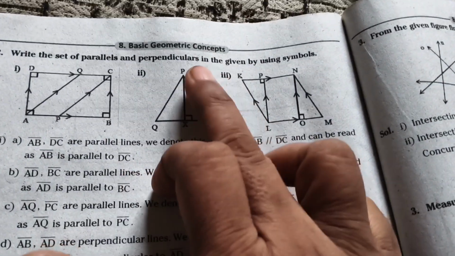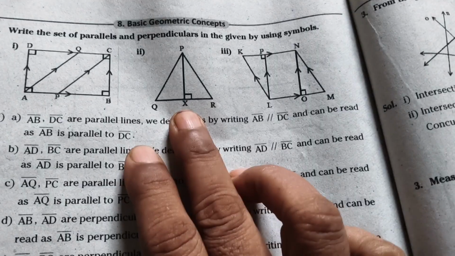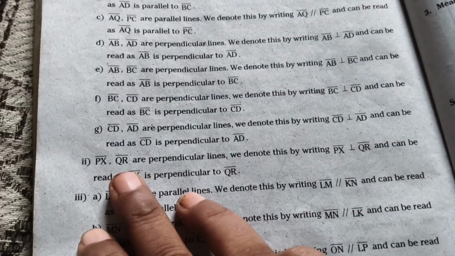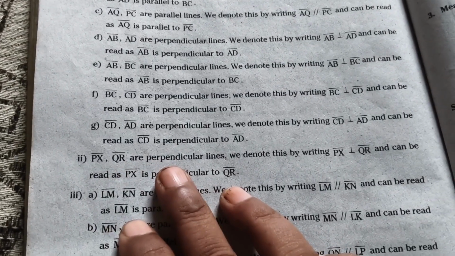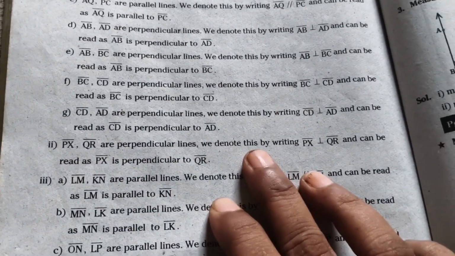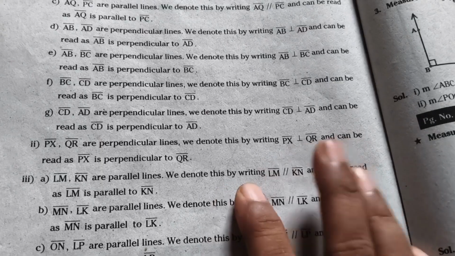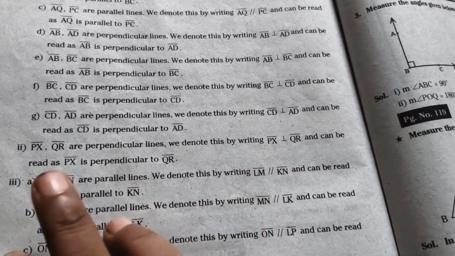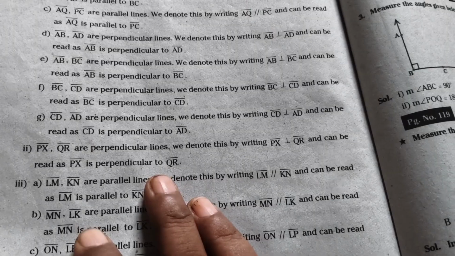Second, PX, QR perpendicular. PX, QR are perpendicular lines. We denote this by writing PX perpendicular QR and can be read as PX is perpendicular to QR.